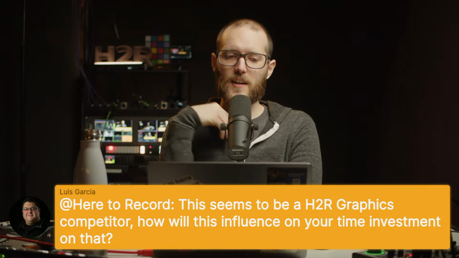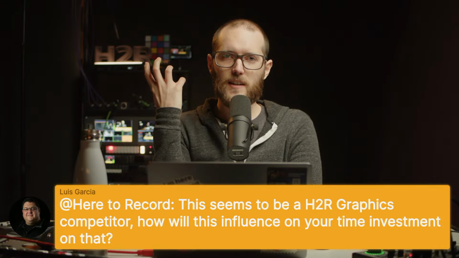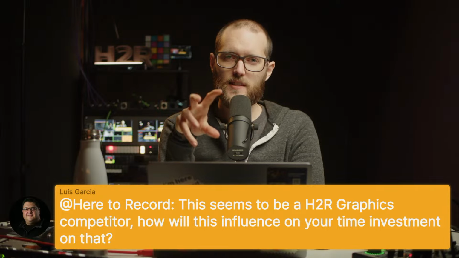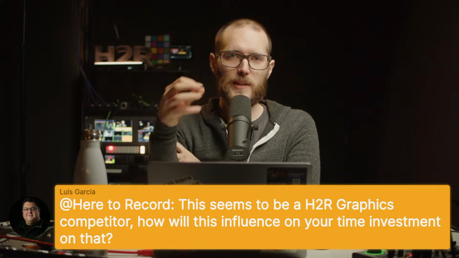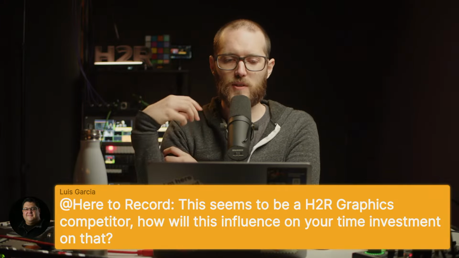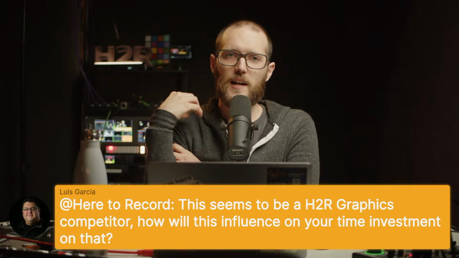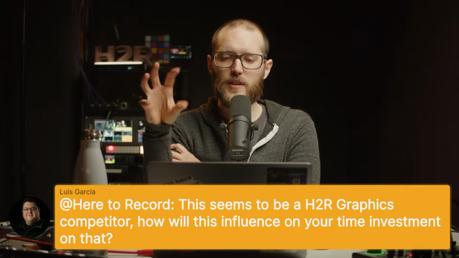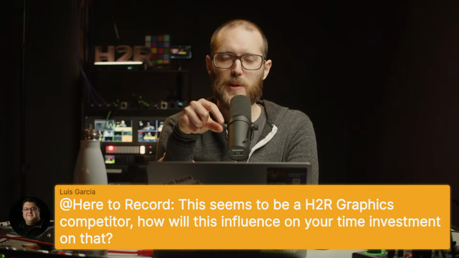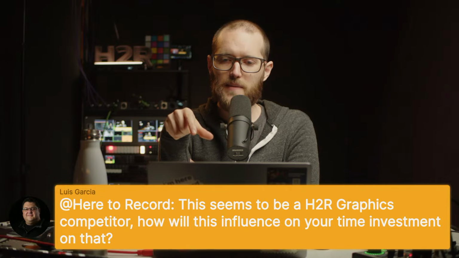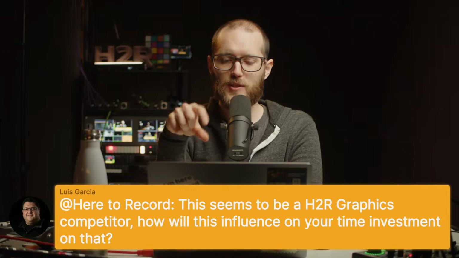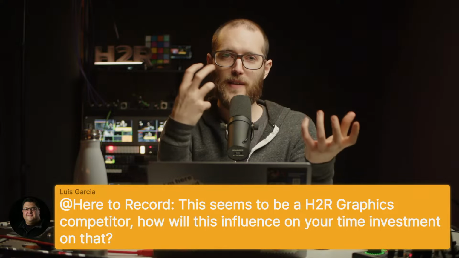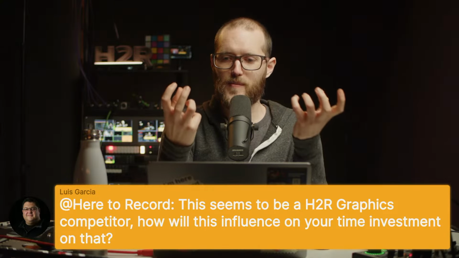But I think with some of the ideas that I have for this, for fully web-based graphics, whether that be pulling in data from audience members or those kinds of things, I think that it'll be different enough that it won't fully compete with H2R Graphics. Second, of course, it's okay if it competes with H2R Graphics because I own both of the tools, so that's okay for my purposes.